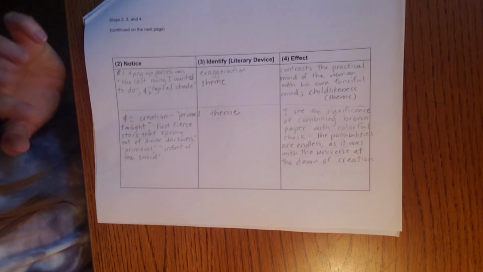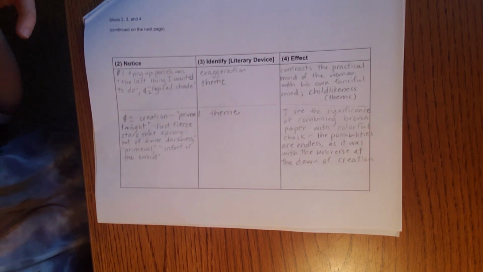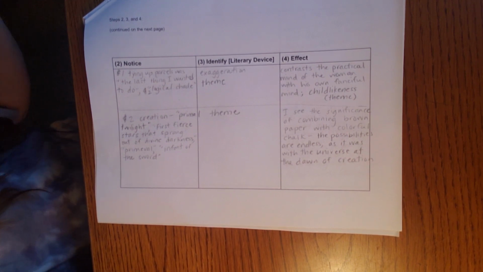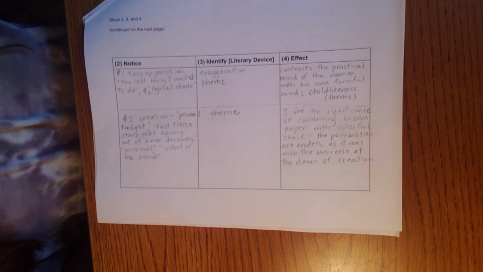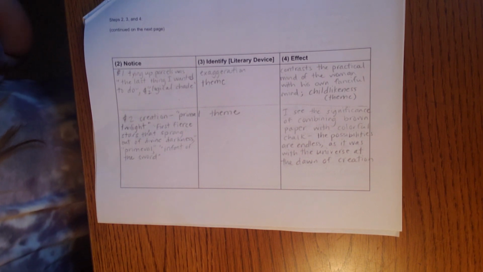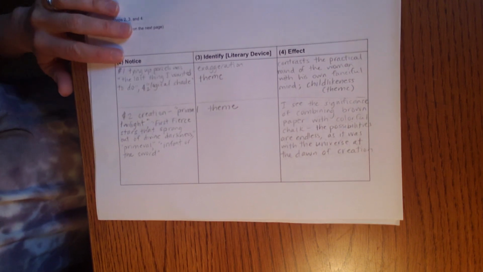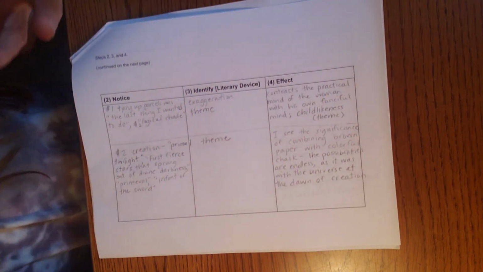Paragraph 2, this theme of creation: the primal twilight, first fierce stars that sprang out of divine darkness, primeval, infant of the sword. All these things talk about new beginnings and creation. And when we think about creation, at least when God was creating the world and the universe, we think about all the possibilities. Like God in his creative nature had all these possibilities. And just like the arts, artistic pursuits, we see a plethora of possibilities when we talk about the creative process. So I see that significance of combining the brown paper with the colorful chalk. That is a theme here, and the endless possibilities are there when you have this blank piece of brown paper, as it was with the universe at the dawn of creation.